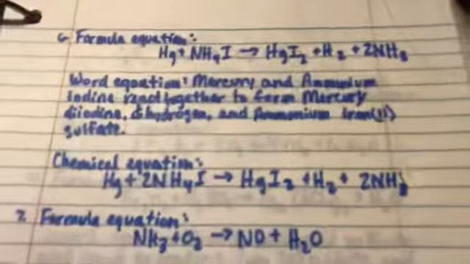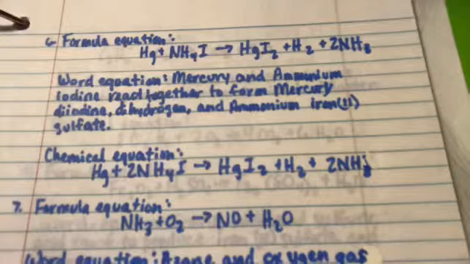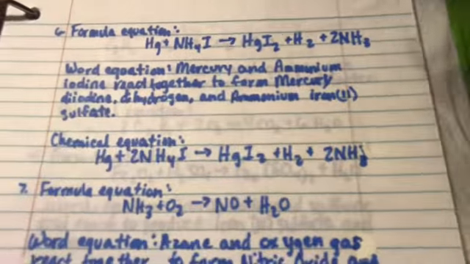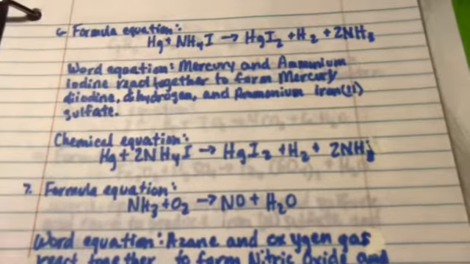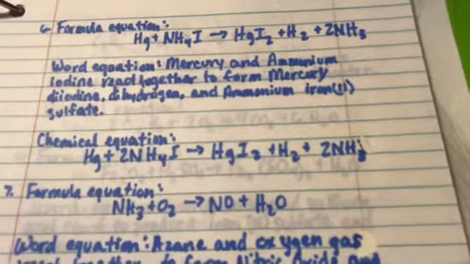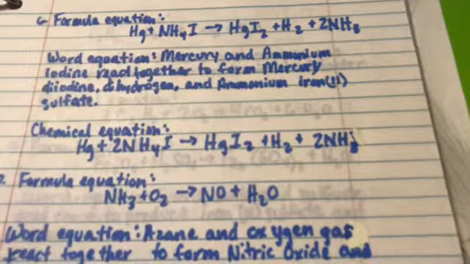So here we have example number 6. We have in the word problem that states mercury and ammonium iodine react together to form mercury diiodine, dihydrogen, and ammonium iron 2 sulfate. So let me go ahead and turn it around.